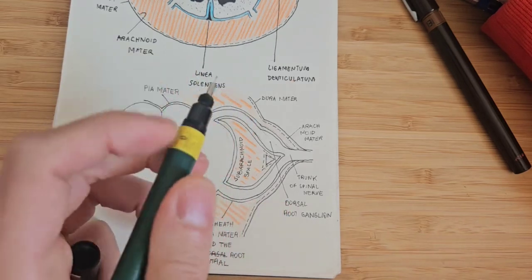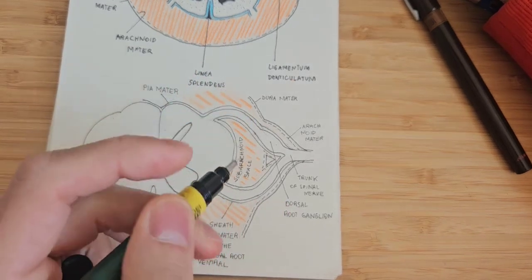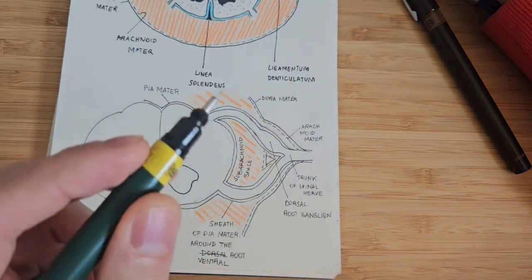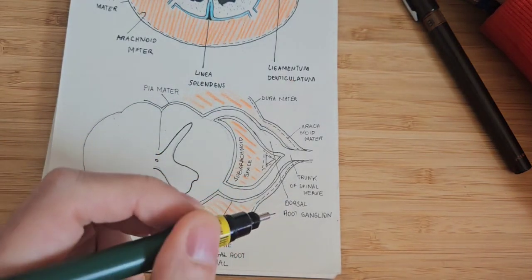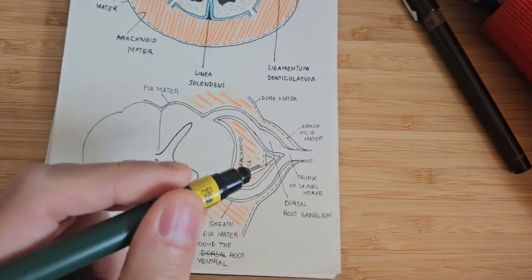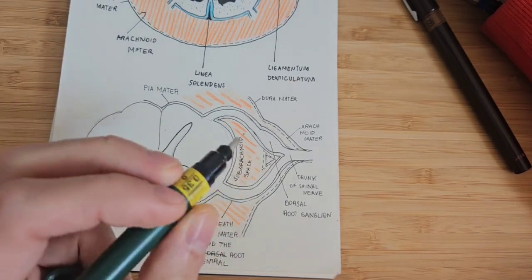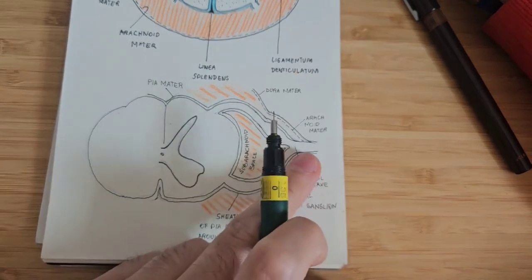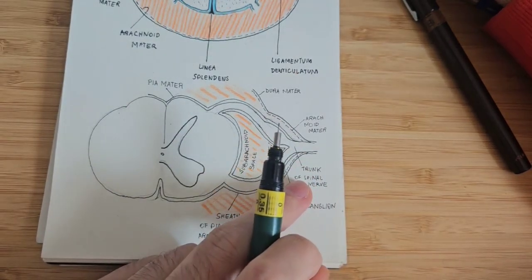Now, I mentioned that compression or trauma can lead to nerve entrapment, but also inflammatory conditions like vasculitis or peripheral neuropathy can affect the epineurium, impairing nerve function. What else?